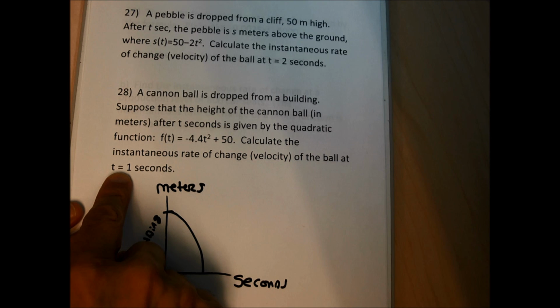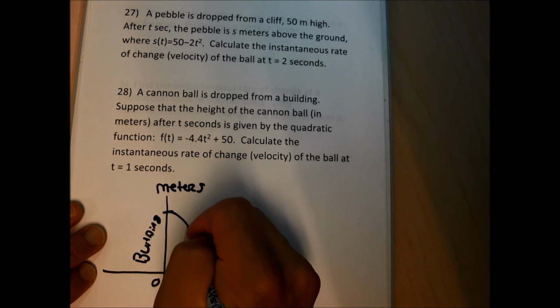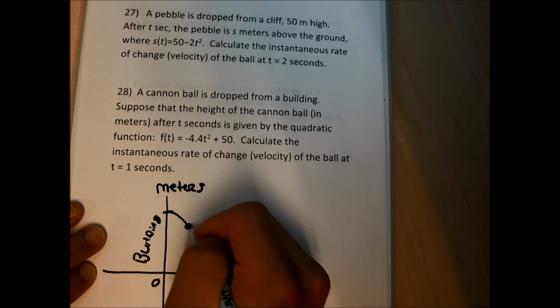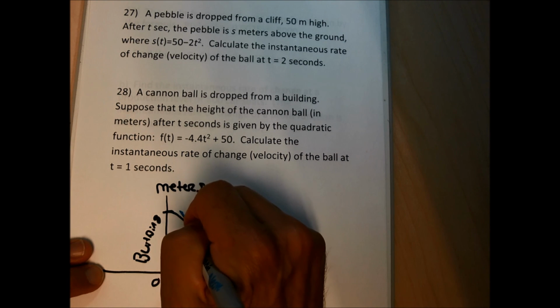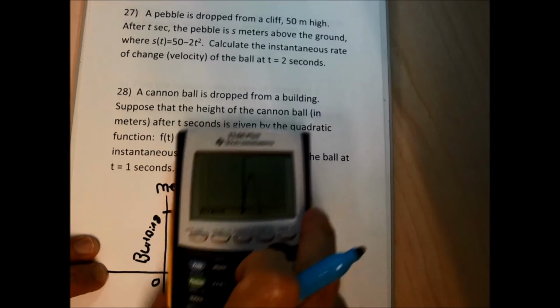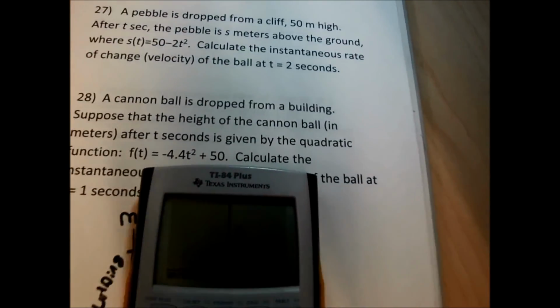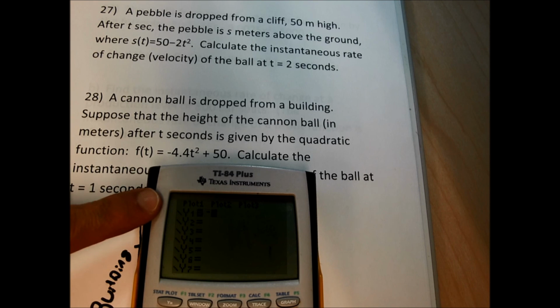And the speed that it's moving is the slope of the curve at, well, I'm saying words that are for the next section. Its instantaneous rate of change is the slope of the line that connects 2 points on the graph that are infinitely close that go through the point 1 comma whatever it is. So what I'm trying to find is the slope of this line. So let me find out what that point is real quickly. So I'm going to graph my function, y equals negative 4.4 x squared plus 50. I think my window is going to be fine.